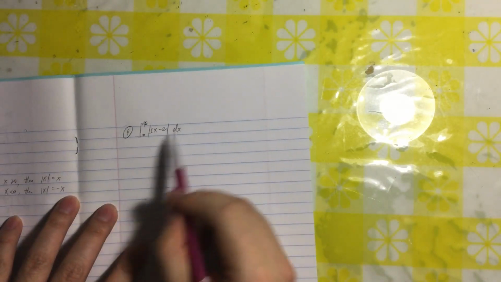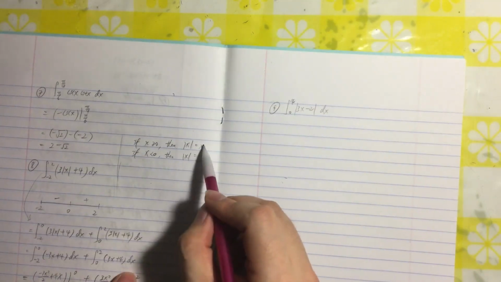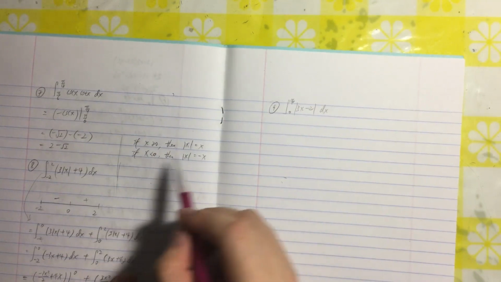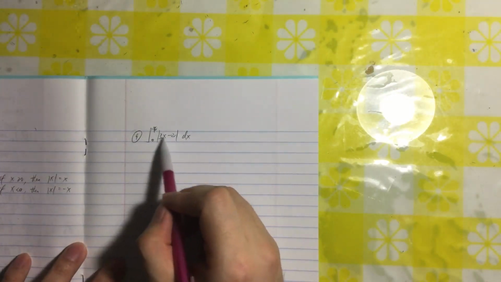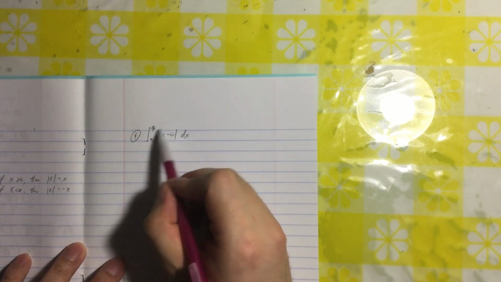So if the integral contains absolute value, we need to consider if what's inside is greater than 0, then absolute value equals the expression itself. If what's inside is less than 0, then absolute value is the negative of the inside. Now, is this expression 3x minus 2 positive or negative?